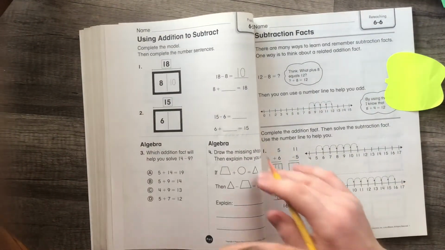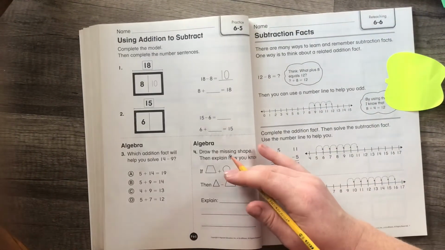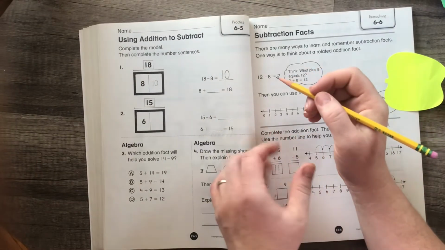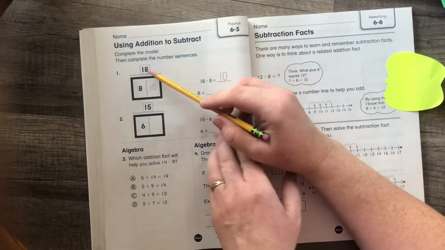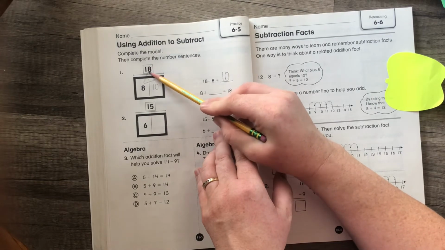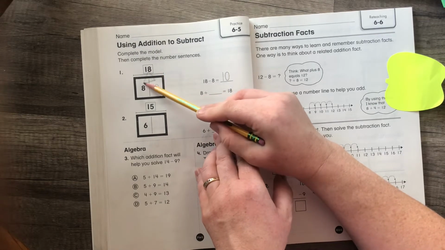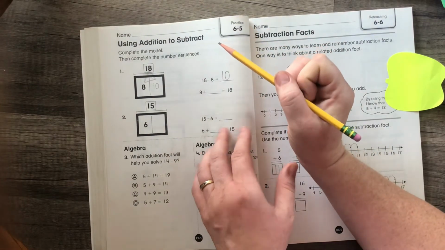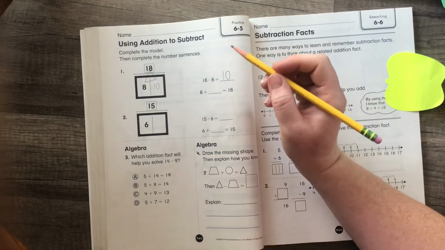All right, we're going to use addition to subtract again, and we're going to complete the model, okay? So that's basically, we're just kind of making like this triangle shape, all right? So we're either starting here and going here and going here and going back, whatever. We're going to find out, okay? So let's see what we got.